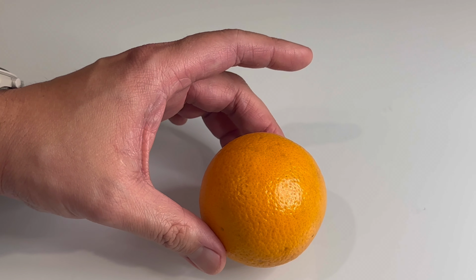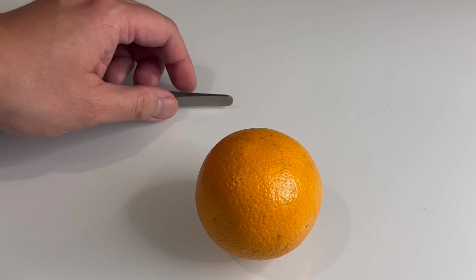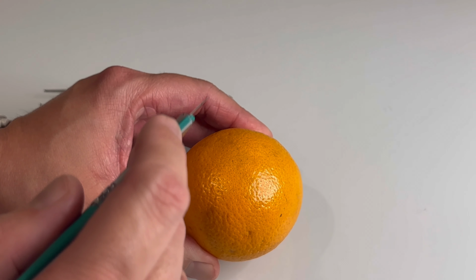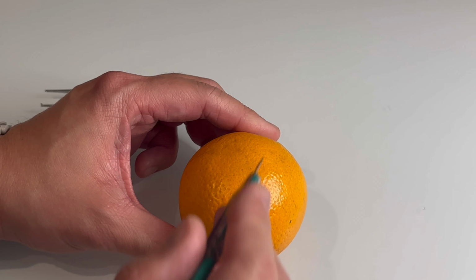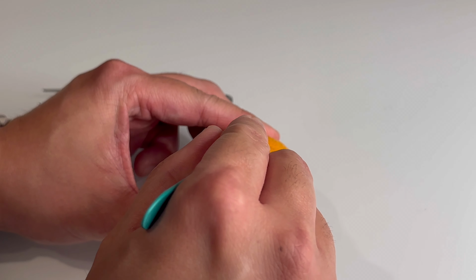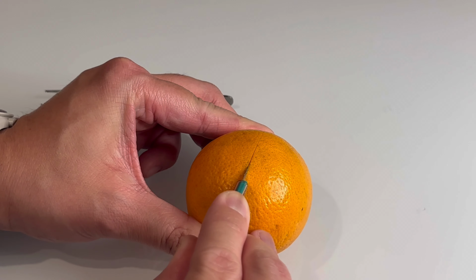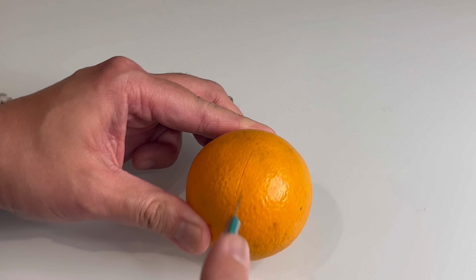Here, we're actually going to start with cutting the orange. And what this will actually show you are different layers, and you could call it the anatomy of the orange. And so when we cut it, we're cutting the skin of the orange. From there, you could see it going down pretty well.